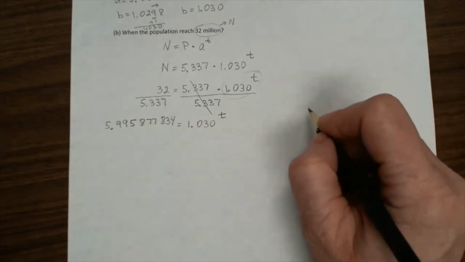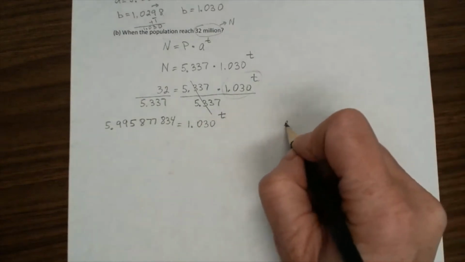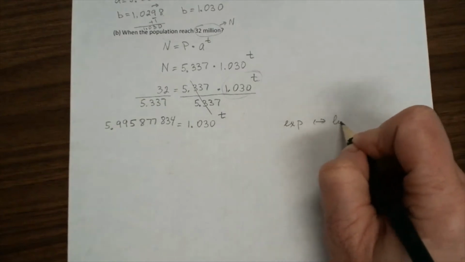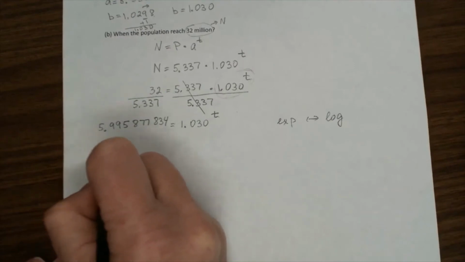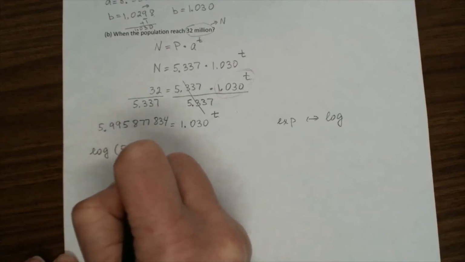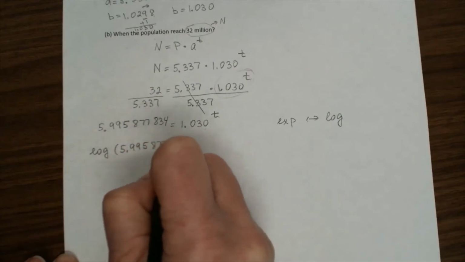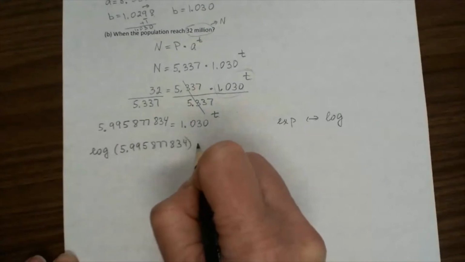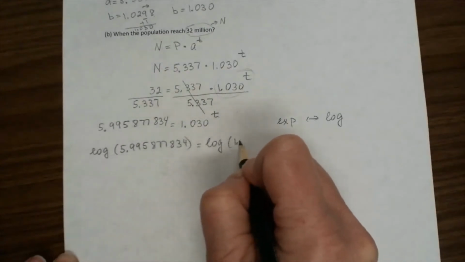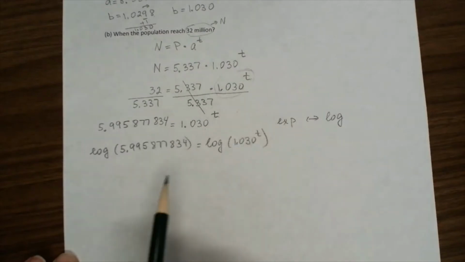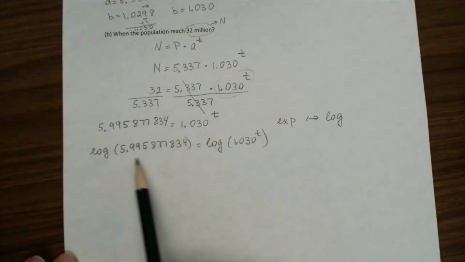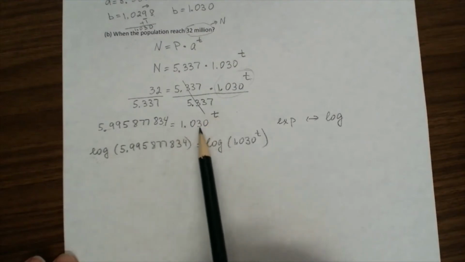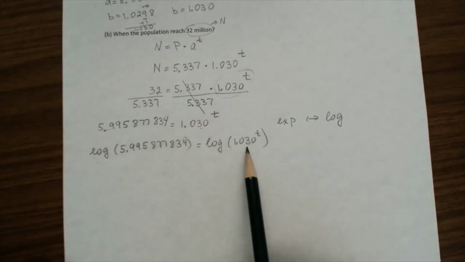And we know that exponents and logarithms are opposite. So let's use it. We will use a logarithm on both sides. So you see, the only thing I did, I wrote a logarithm in front of each side and put whatever I have on the left inside of parentheses and put whatever I had on the right inside of parentheses.